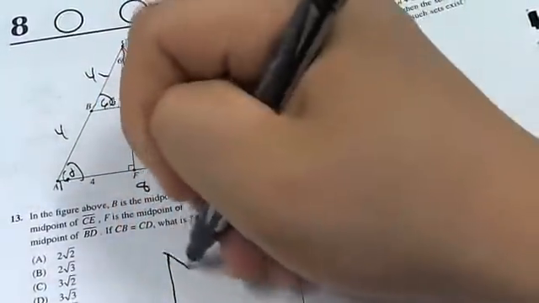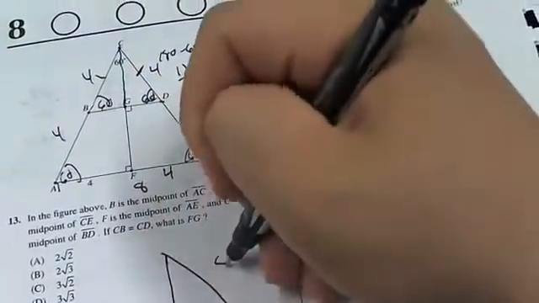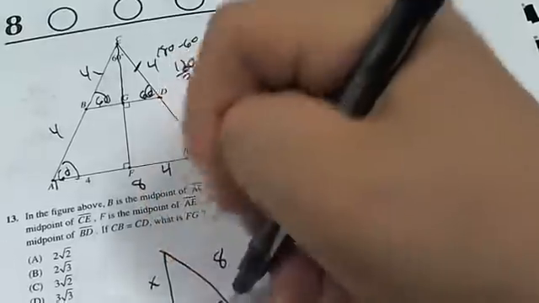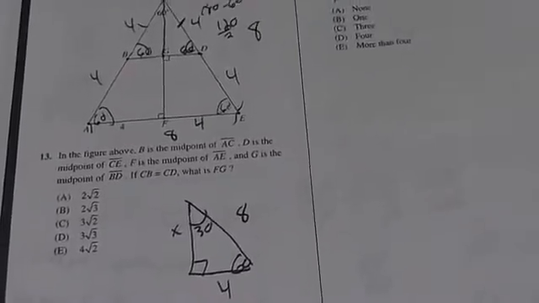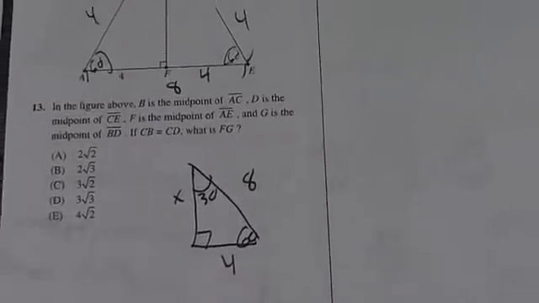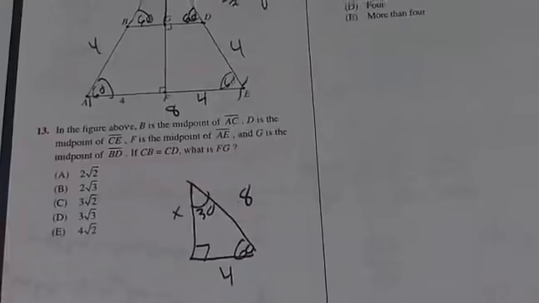So this is 4, this is 8, and that's X. We know this is 60, so this has to be 30. Now you can do the Pythagorean theorem if you want. It'd be 64 minus 16, but then you get a radical. And I know all of y'all don't like radicals.